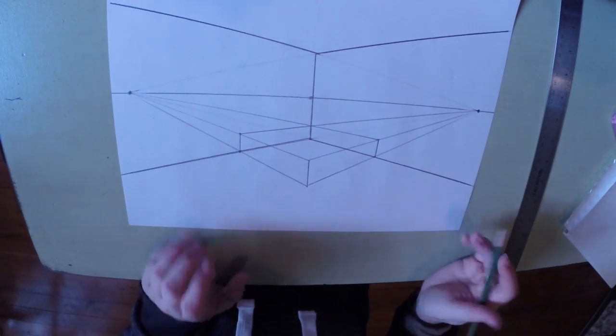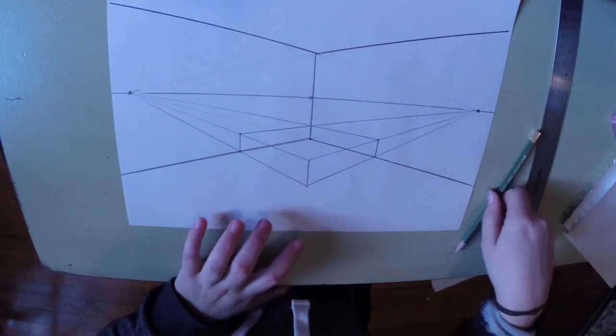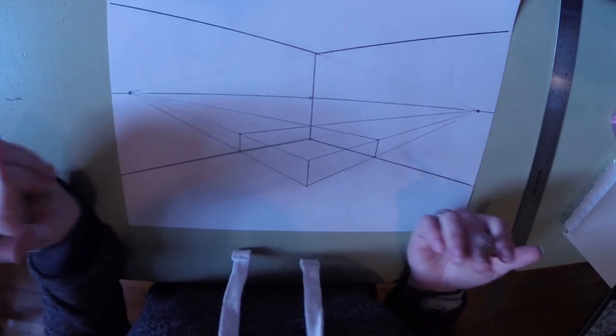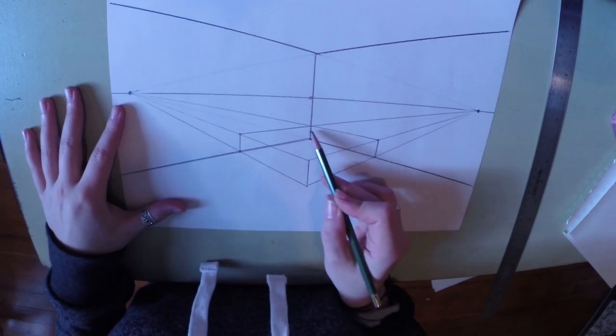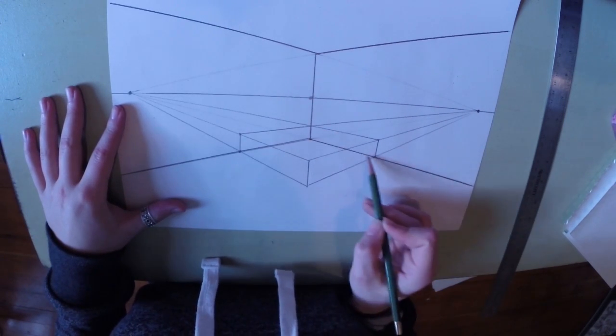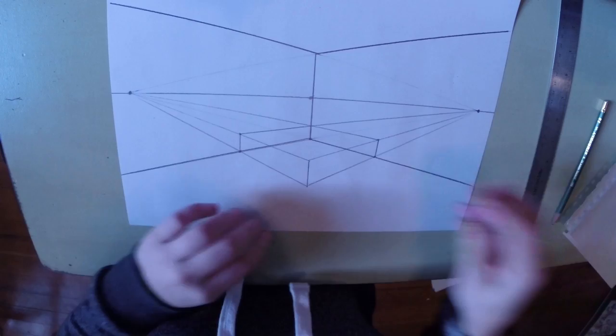Okay, so now we have a lot of lines that we don't need, so I'm going to go back in and erase. Unless your bed is made of glass or somehow see-through, you're not going to be able to see the lines of your walls back here. So we're going to erase those.